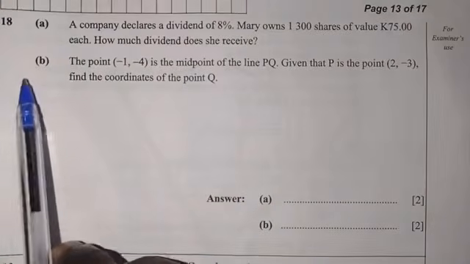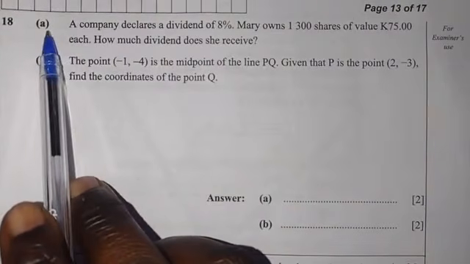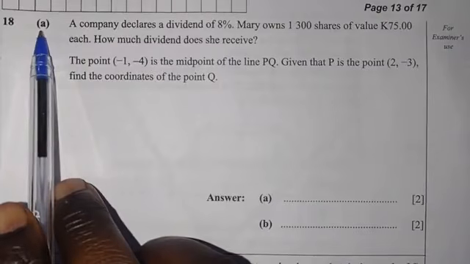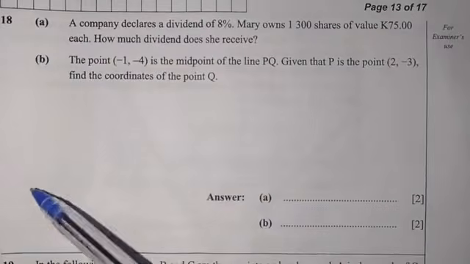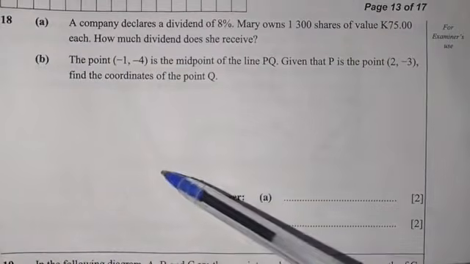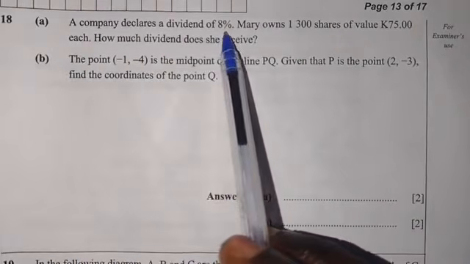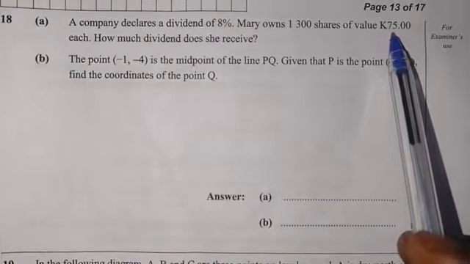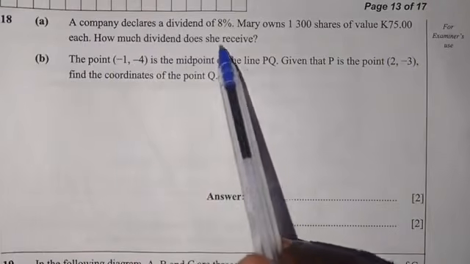Alright, so we have now come to our question 18. We have A and B, so we're going to start with question A. To answer question A, I'll use a separate paper so that I use this space for question B. In the exam, you can minimize the space here. A company declares a dividend of 8%. Mary owns 1,300 shares of value 75 kwacha each. How much dividend does she receive?